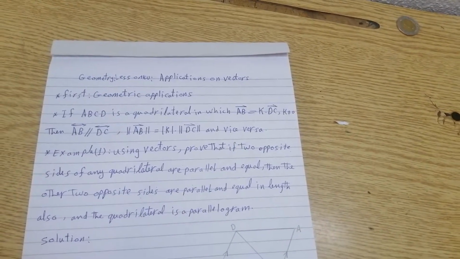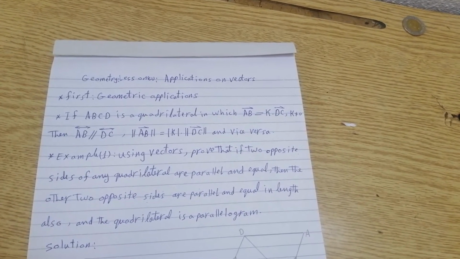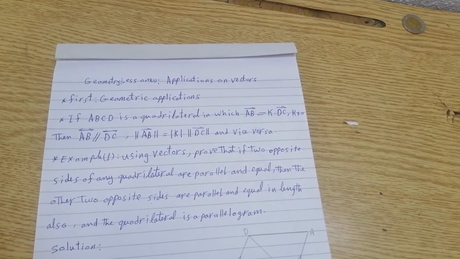That means ABCD is a trapezium if K not equal to positive or negative 1.